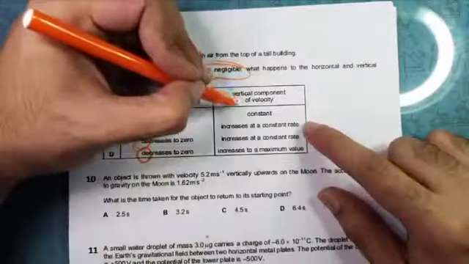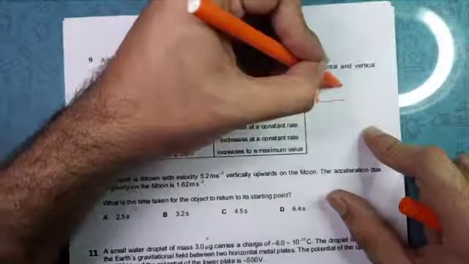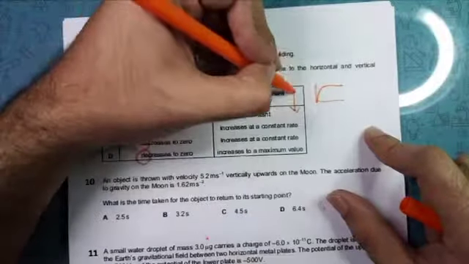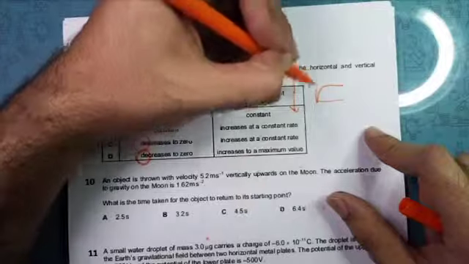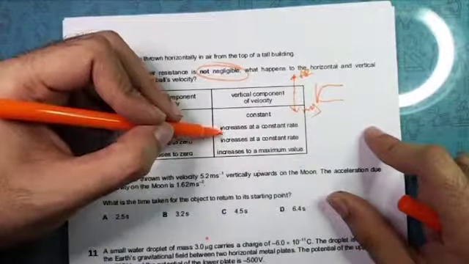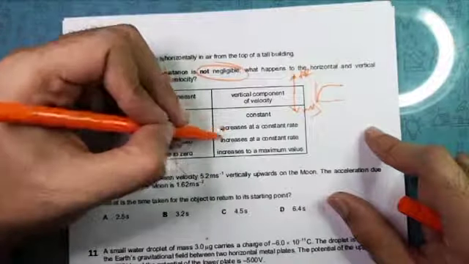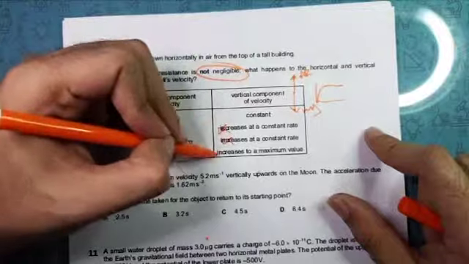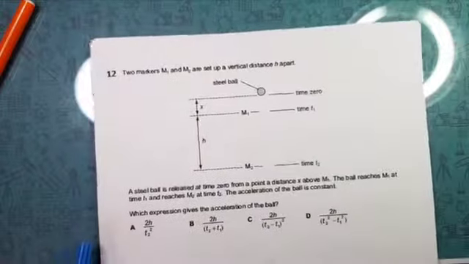And what happens to the vertical component of velocity? We think about this like terminal velocity. What happens is the velocity increases and then becomes constant. Vertical is in this direction. So it's going to increase, but it will stop increasing when air resistance is equal to weight. And which one gives us that answer? Increases to constant, increases at a constant rate, no. Answer is D.